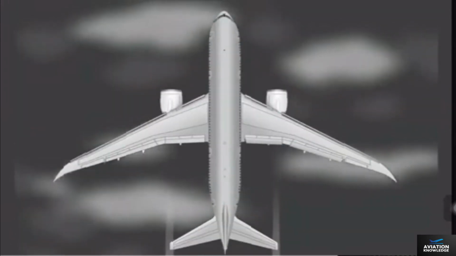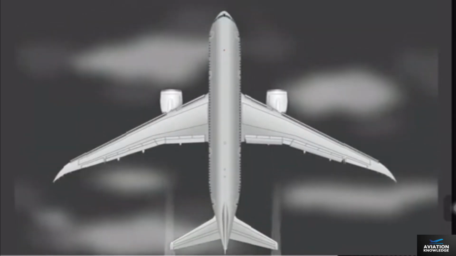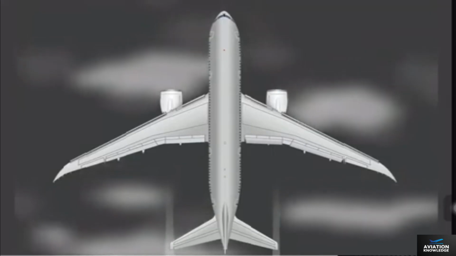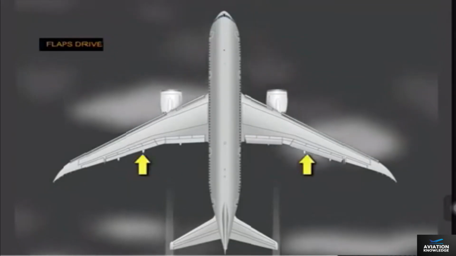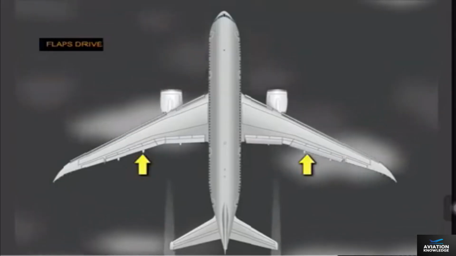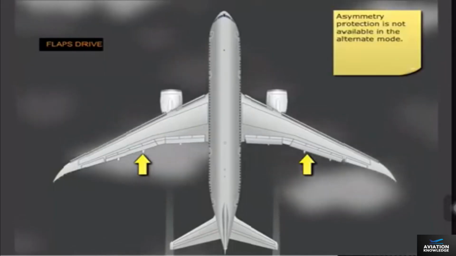In primary and secondary modes, the flap and slat systems are designed to shut down when a skew condition or asymmetric deployment is detected. When the system is shut down, the corresponding ICAS caution message, Flaps Drive or Slats Drive, is displayed.